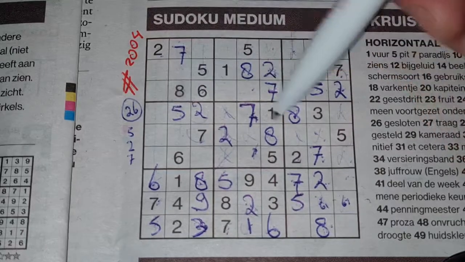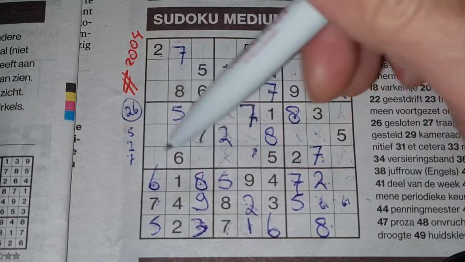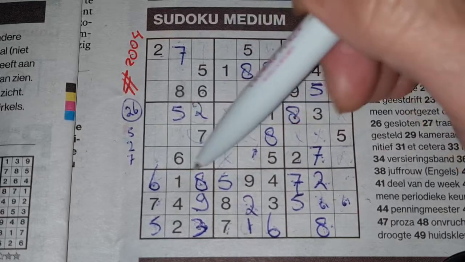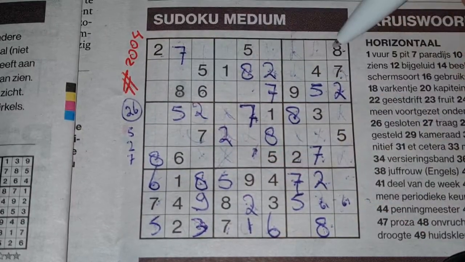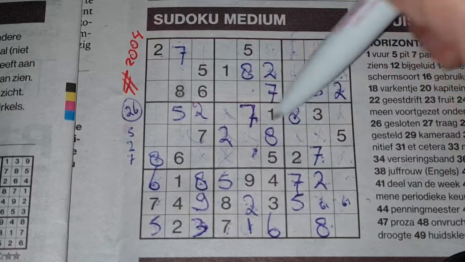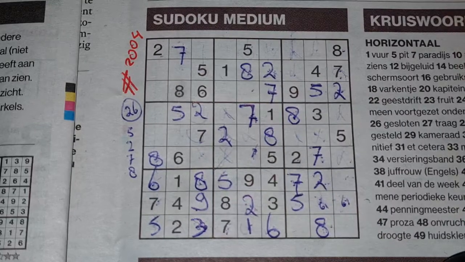8 in this row, 8 in the middle row. So in the row below, only 2 places for the 8 should be here. Oh, there we see no 8 there. 8 should be there. And all the 8s are used, I can see. Yes, digit number 4.